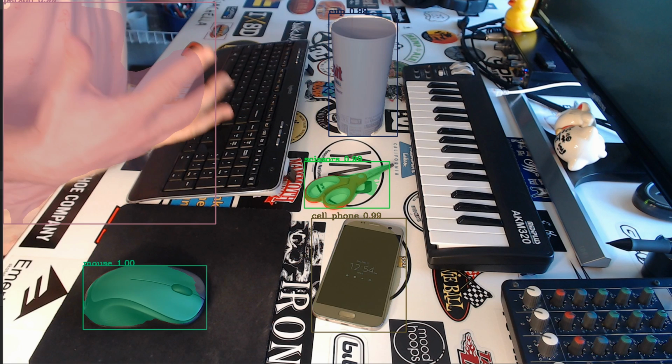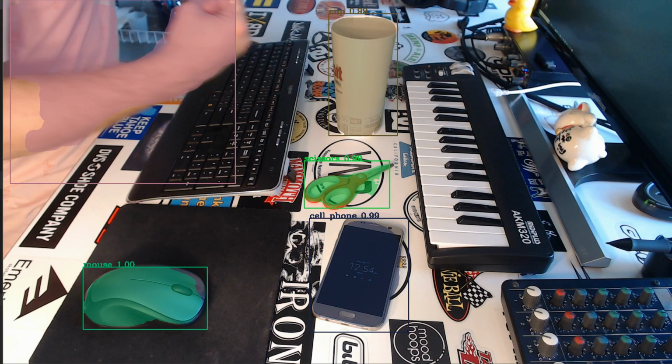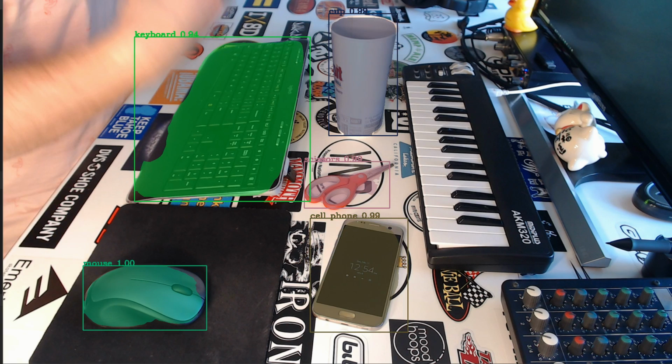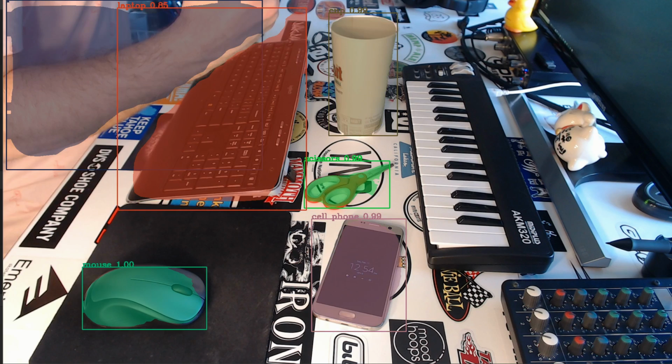So in this video I'm going to show you how to set all this up with the previous GitHub repo and openCV. We're not going to get super high frame rates, but I think it's a good start. So let's get into it.